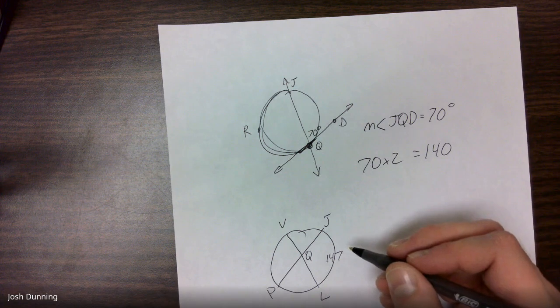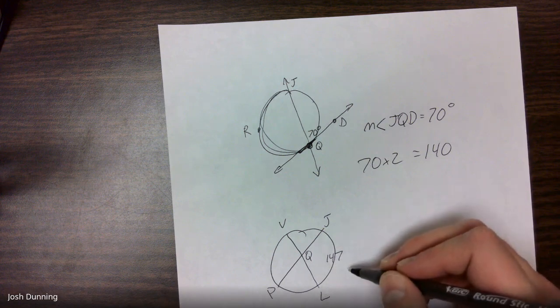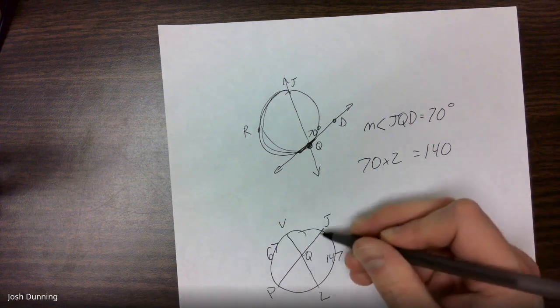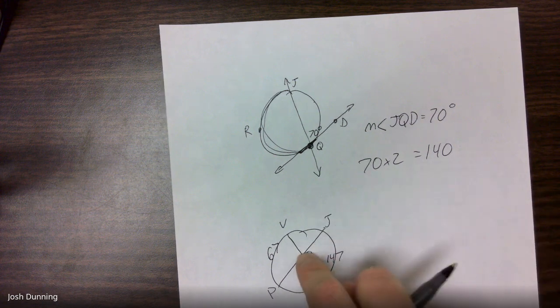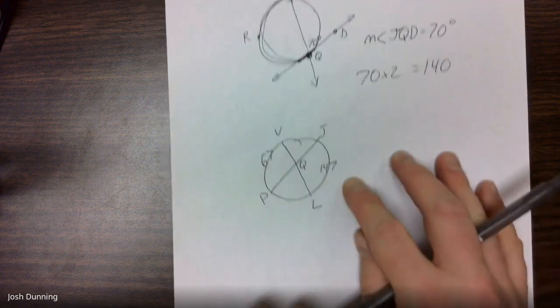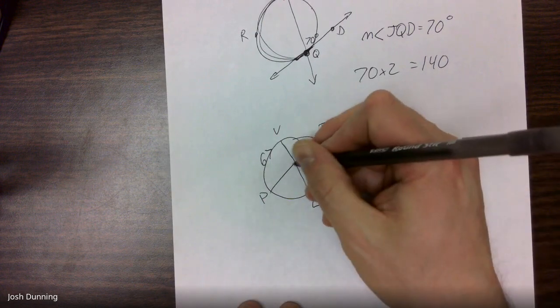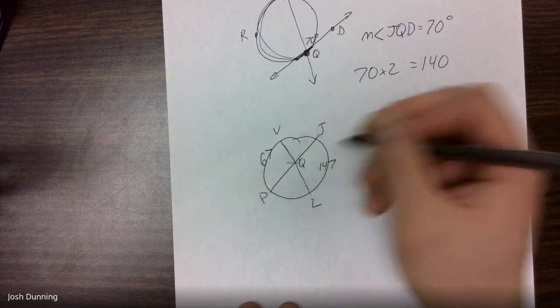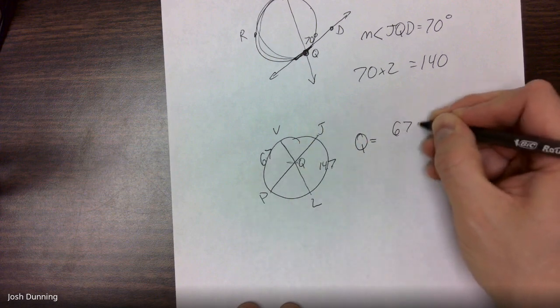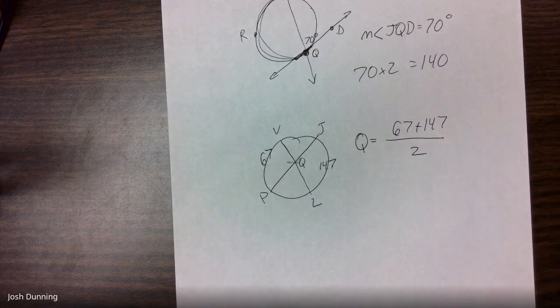Next question says, LJ 147, VP 67. Find the measure of angle LQJ. Now, when you have lines cross on the inside, all the ones you've done so far have been touching on the border, the outside of the circle. When they cross on the inside, either one of these angles, because they're vertical angles, the formula is the angle equals the arcs, you add them and divide by 2. And during the quiz today, when you heard all the people complaining, it was just they didn't memorize that formula. So when they cross on the inside, you add them and divide by 2.